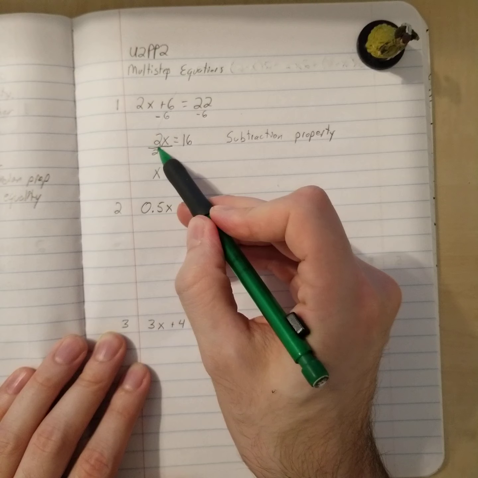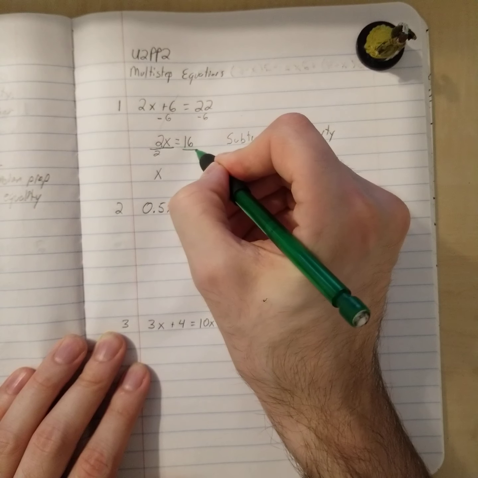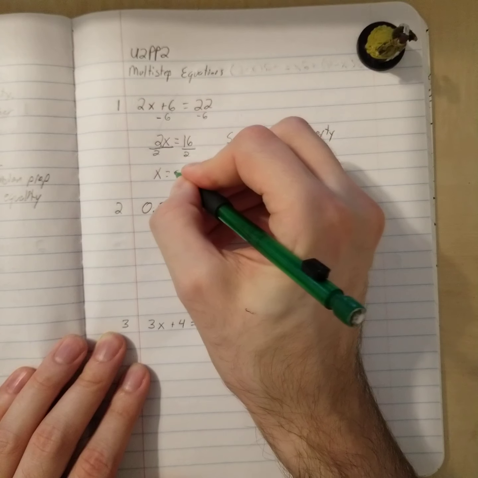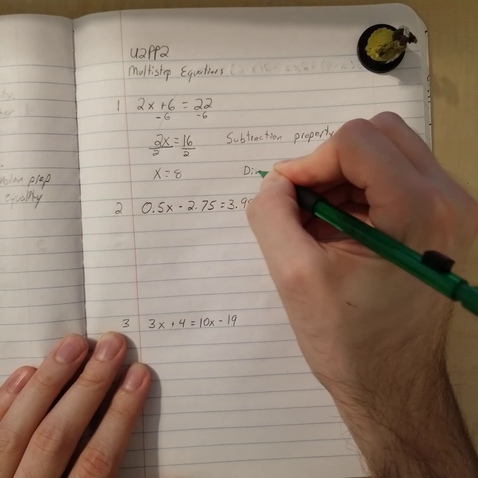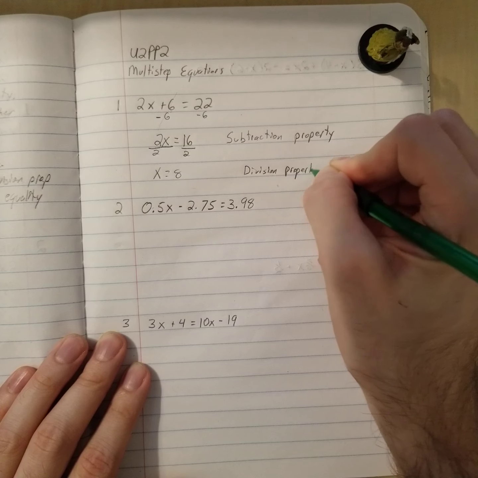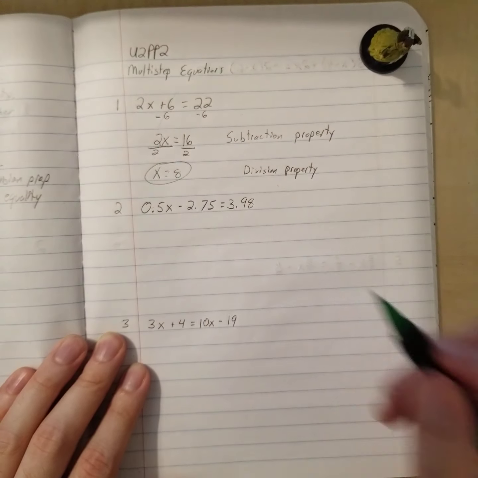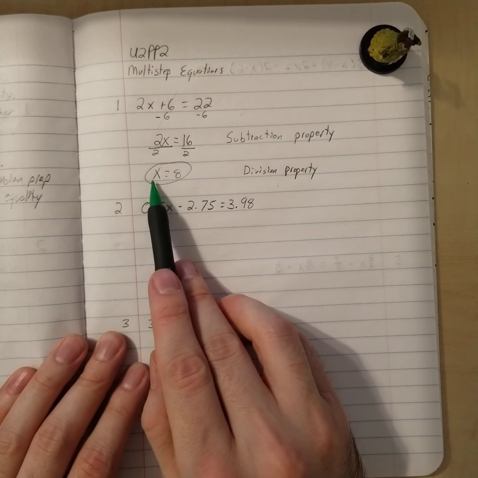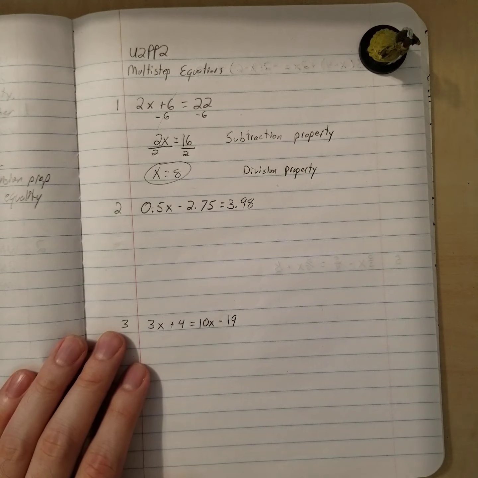Since I divided the left-hand side by 2, I also need to divide the right-hand side of the equation by 2 as well. 16 divided by 2 is 8. And this is my division property. And x is equal to 8 is my final answer. I've isolated the variable. There's nothing else being added or subtracted, multiplied or divided.